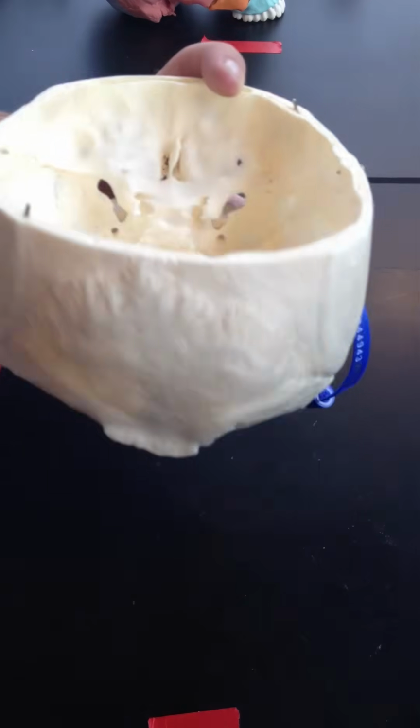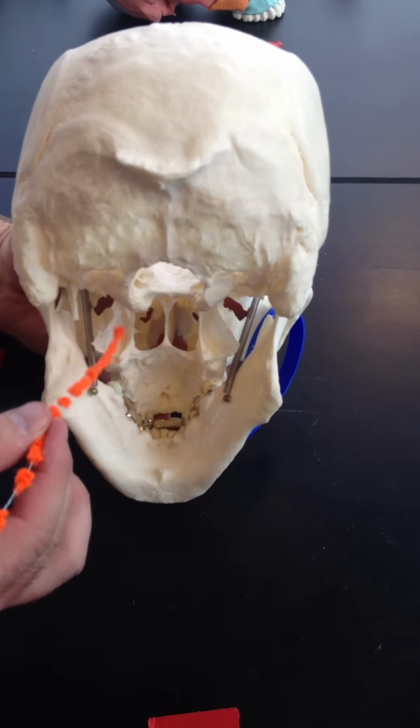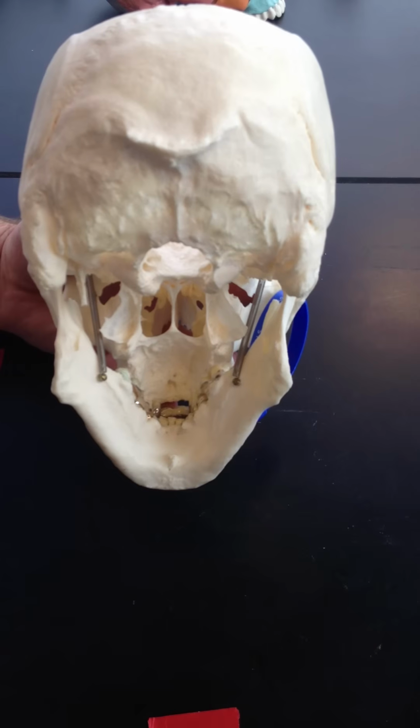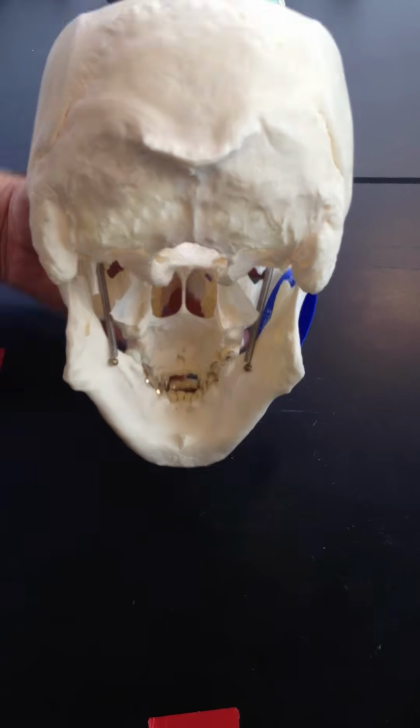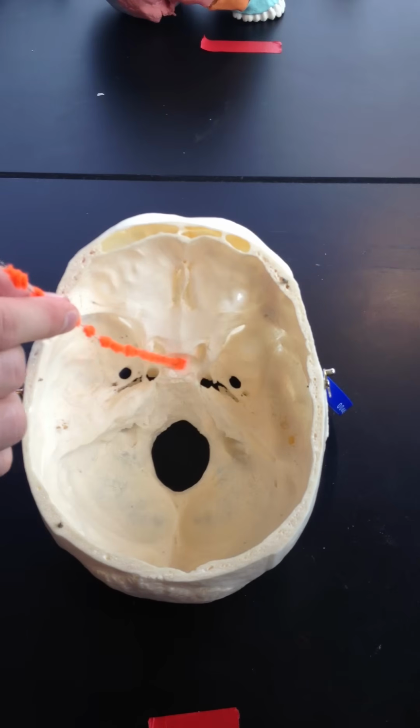Pterygoid processes, we're going to have to switch views. Get underneath here. Okay, and then we have the sella turcica. Okay. Sella turcica again, right there.